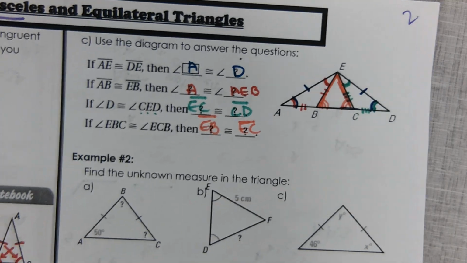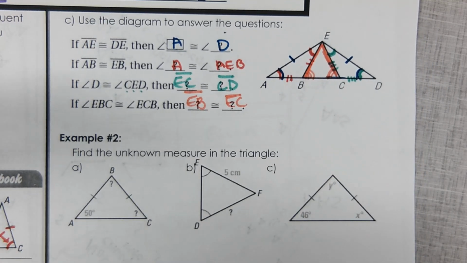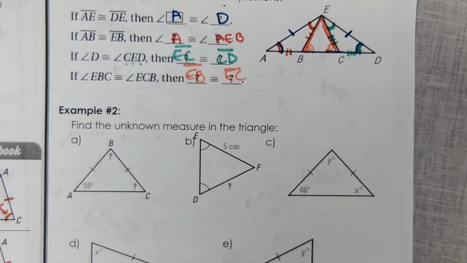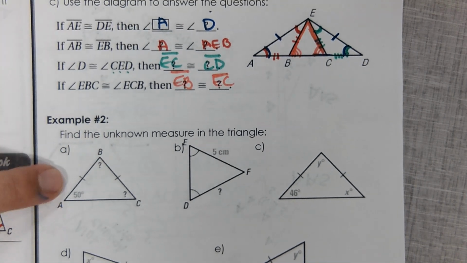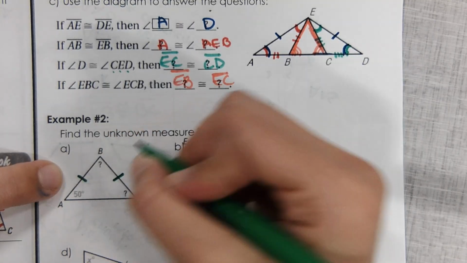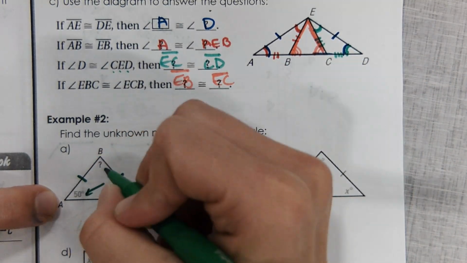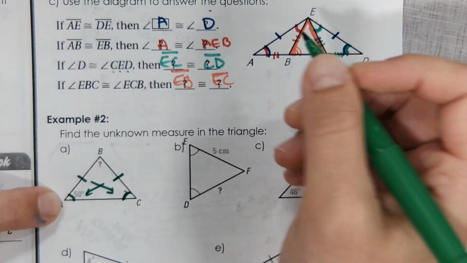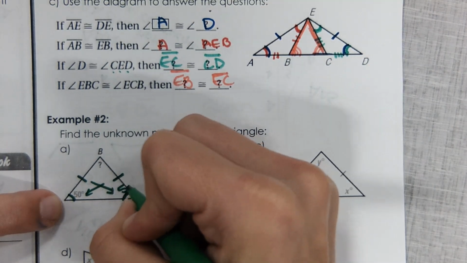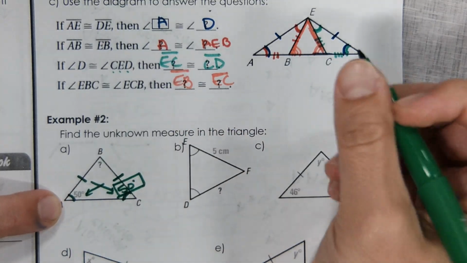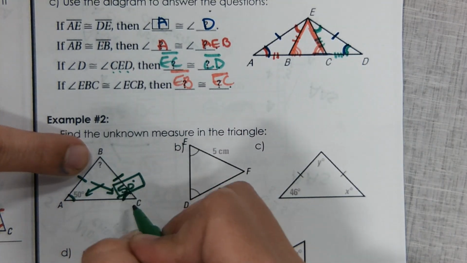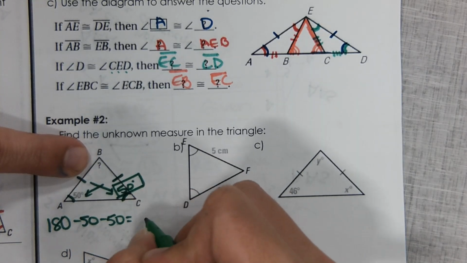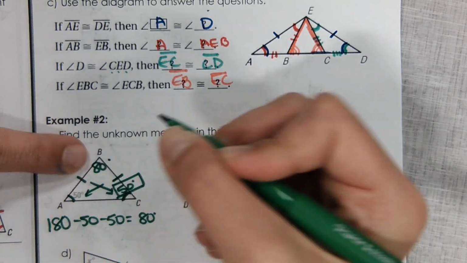Okay, so now that we are familiar with the congruent parts, they're going to bring in numbers, and then we just have to identify which parts are equal and figure it out from there. So it says find the unknown measure in the triangle. So here for A, it shows that these two sides are congruent, so therefore the angles opposite those congruent sides would be equal. So these two base angles are equal. If this is 50 degrees, then this is 50 degrees. And then this angle up here, the three angles of a triangle add to 180. So we can do 180 minus 50, and we're left with 80 degrees.